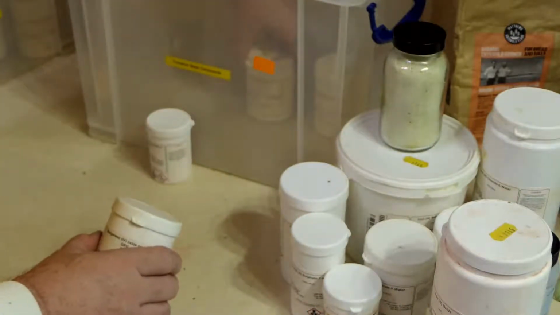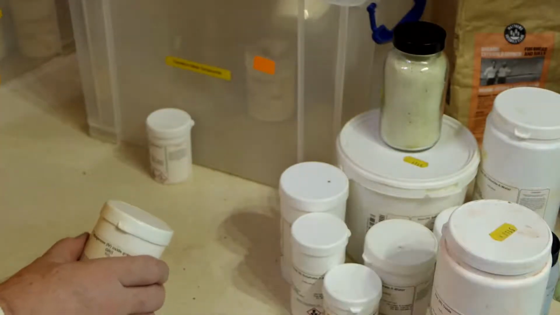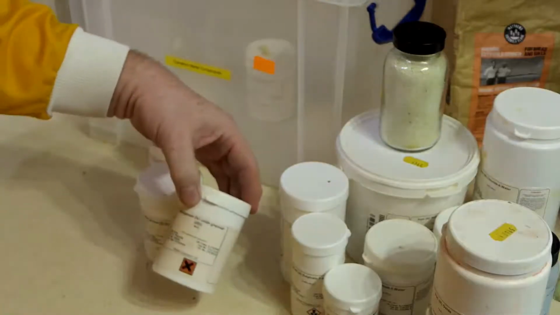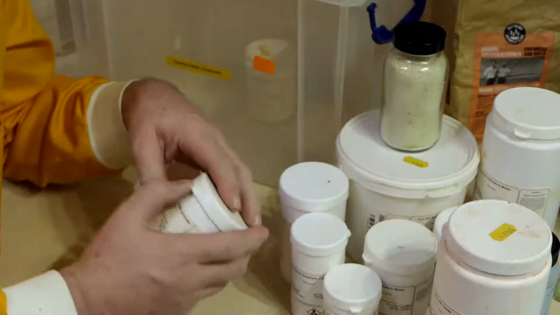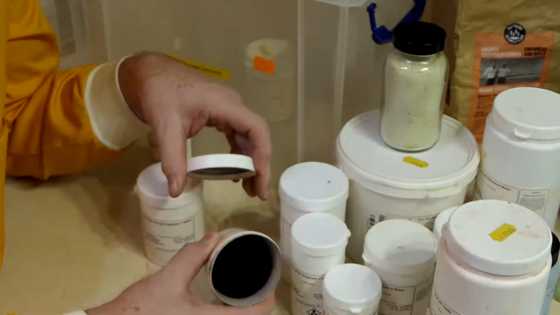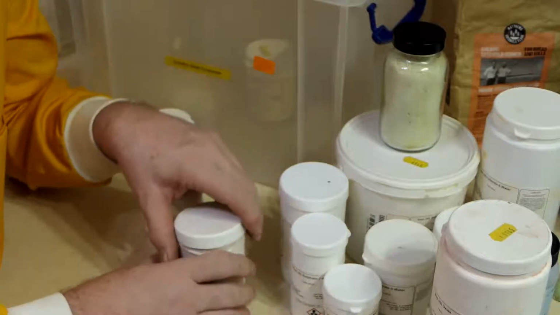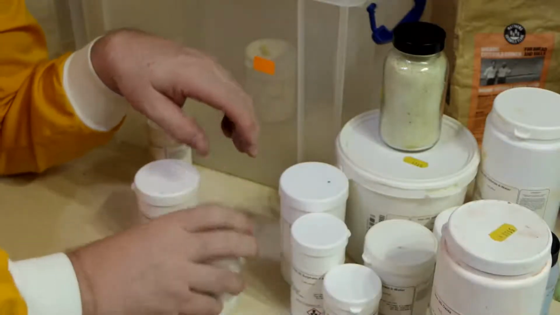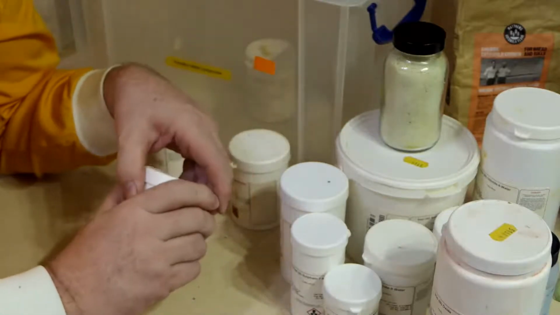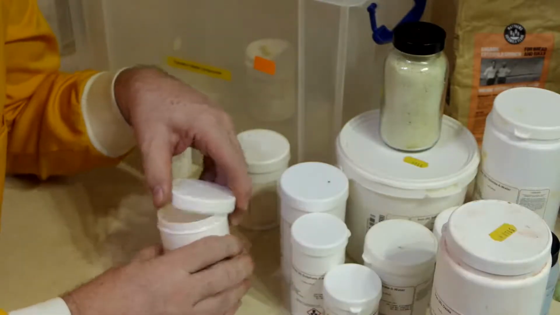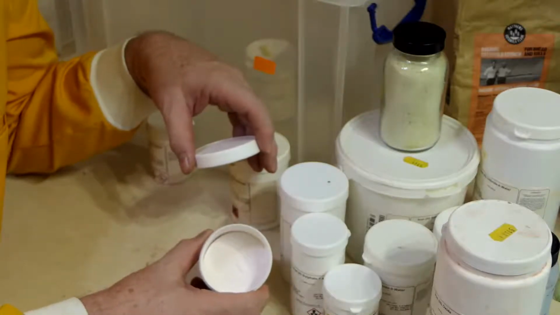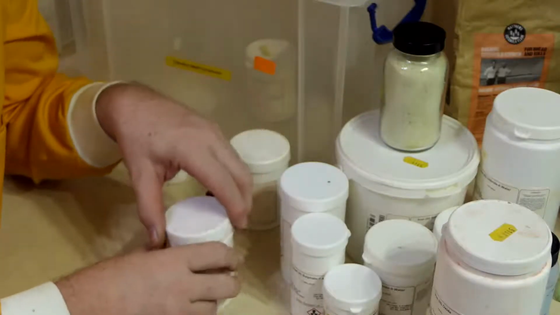Couple more to have a look at. We'll look at some manganese. We've got manganese dioxide, and this is a black colour. Not very exciting. And manganese sulfate, on the other hand, a beautiful sort of pink powder. So quite different.